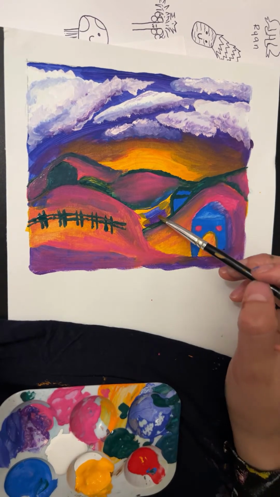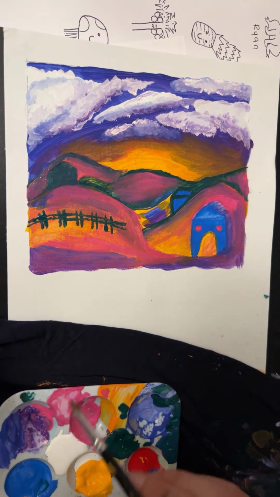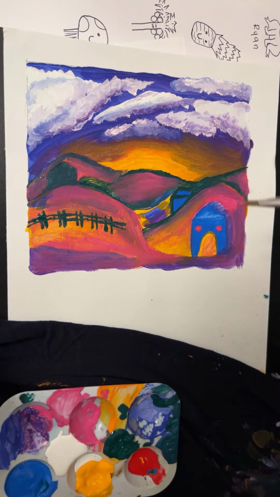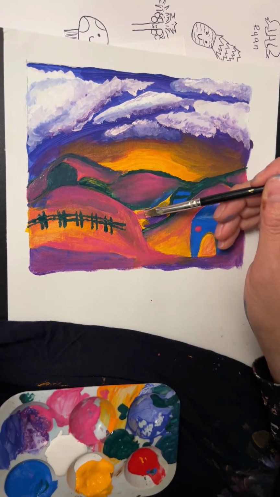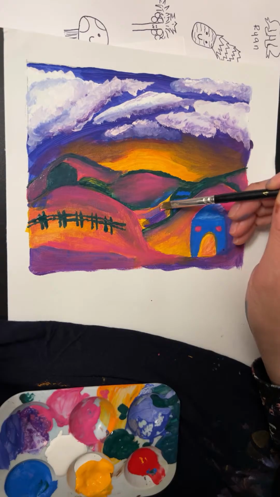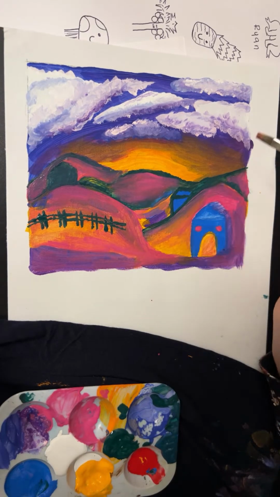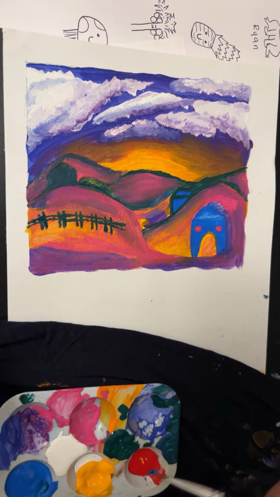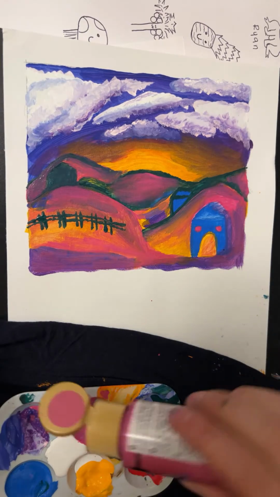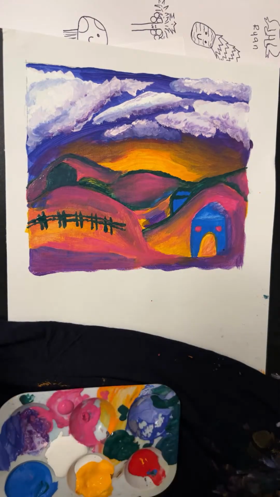Now here, I can already tell I'm missing some of that beautiful pink. So I will just layer on. Make sure that it's dry first of all, before I layer that on. And then we'll take some more pink and put that on top of it.